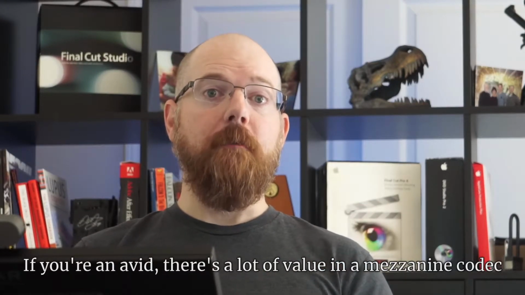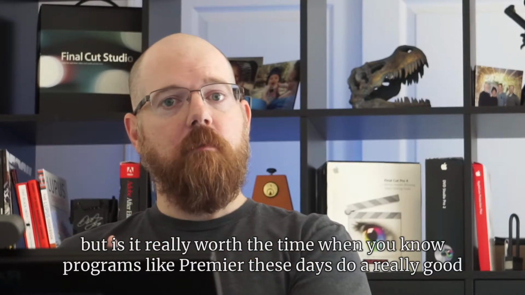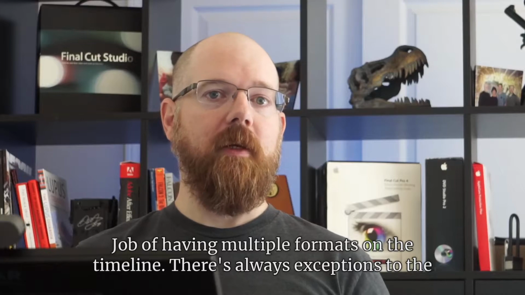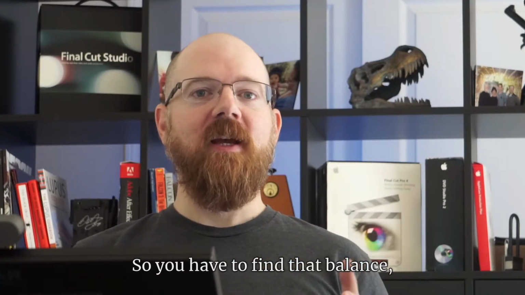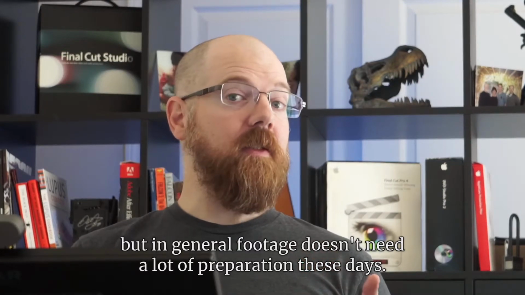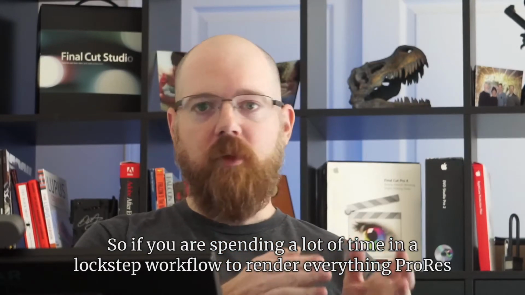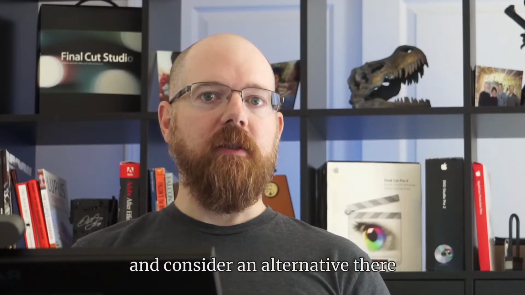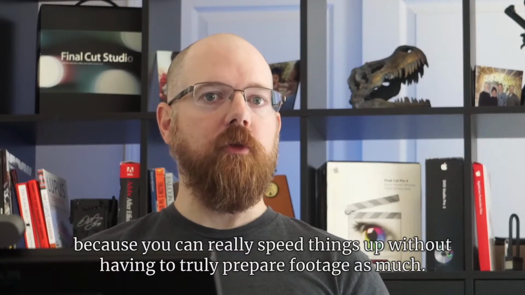There's a lot of value in a mezzanine codec like that from a stability perspective, but is it really worth the time when programs like Premiere these days do a really good job of having multiple formats on the timeline? There's always exceptions to the rule, and there are always formats that will throw things sideways, so you have to find that balance. But in general, footage doesn't need a lot of preparation these days. So if you are spending a lot of time in a lockstep workflow to render everything ProRes or set everything DNX, it might be time to take a look and consider an alternative there, because you can really speed things up without having to truly prepare footage as much anymore.